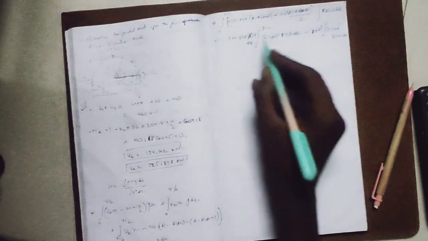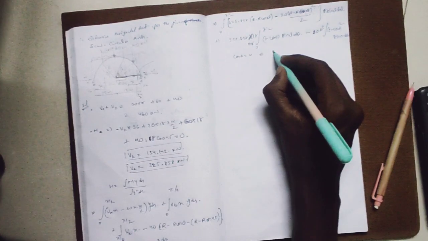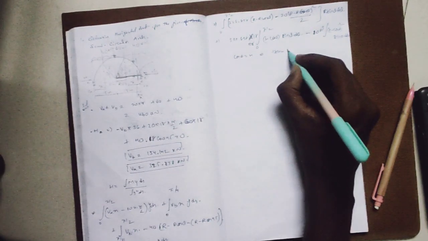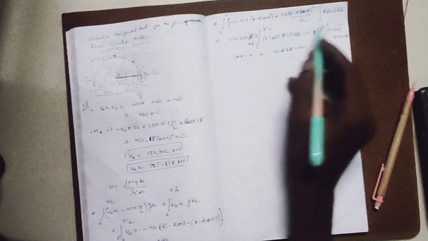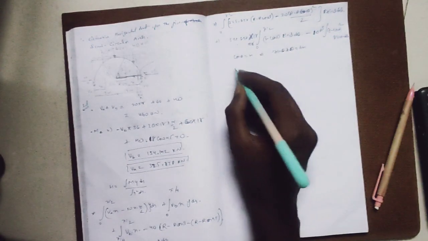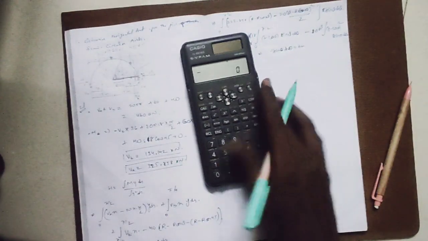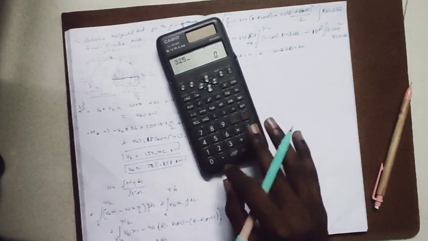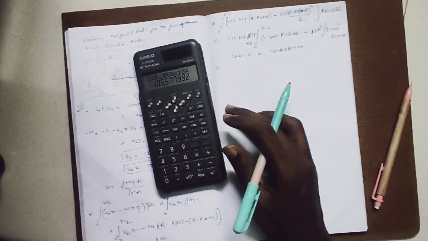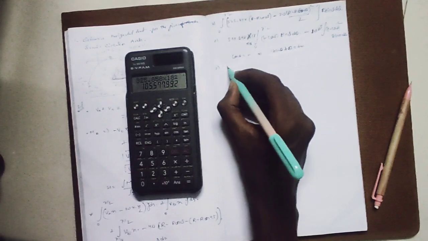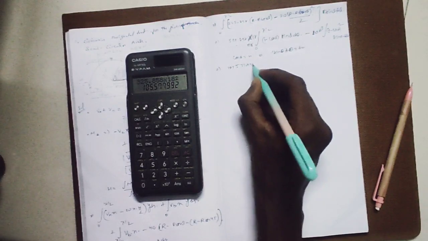So we will replace cos as x, so we will get minus sin x dx, minus sin theta d theta as dx. So we will replace in both these two integrations. So 325.858 into 18 square is equal to something which is very large, 15577.992.